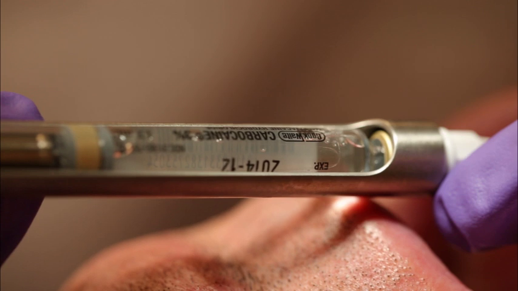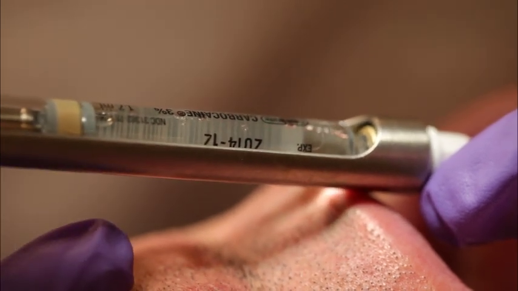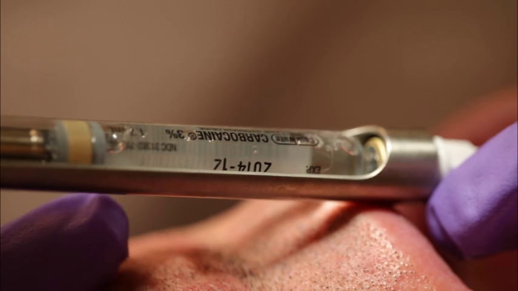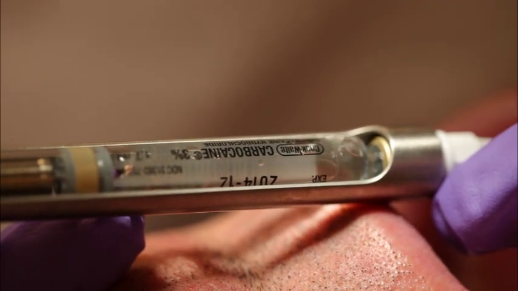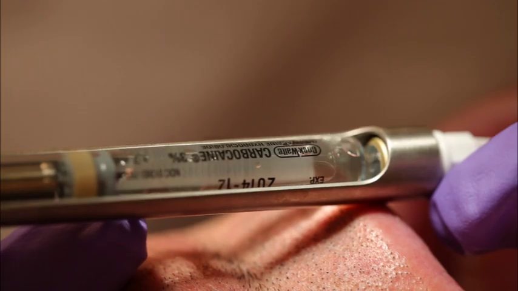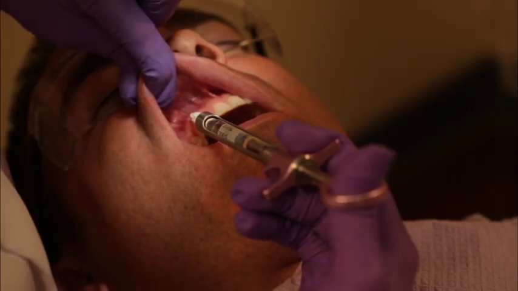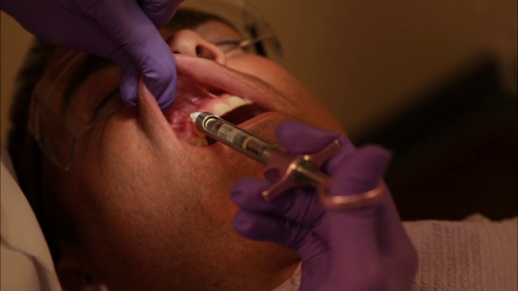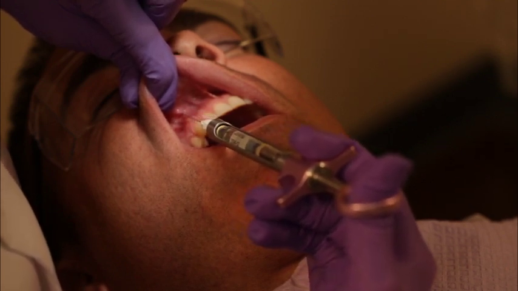Aspirate by pulling the thumb ring back gently on 1 to 2 millimeters at the injection site to prevent the possibility of an intravascular injection. If aspiration is negative, slowly deposit approximately 0.6 to 0.9 milliliters of solution, 1/3 to 1/2 of the cartridge, over approximately 30 to 60 seconds. If the tissue balloons, the deposition of solution is too rapid.